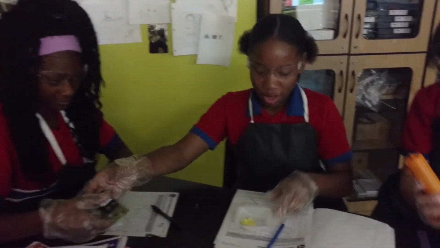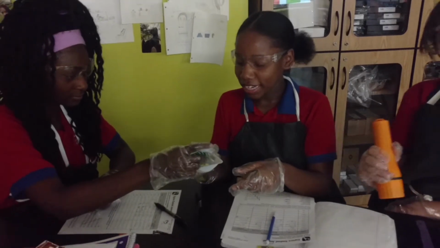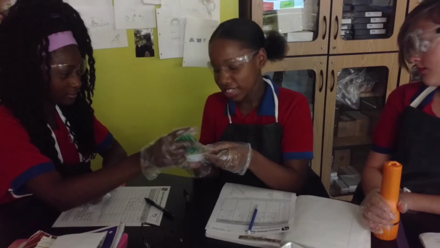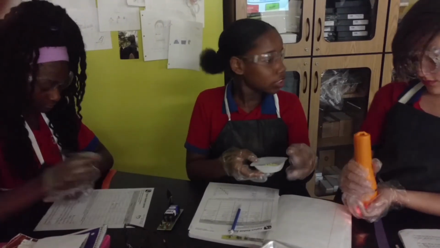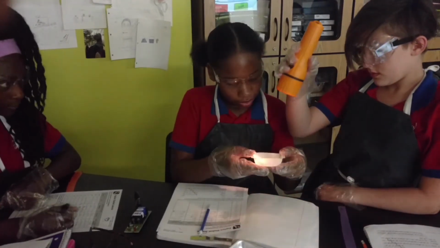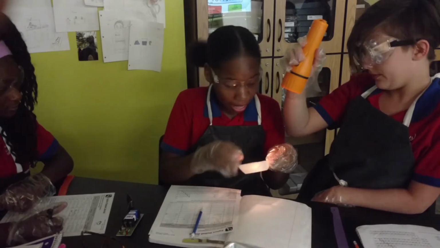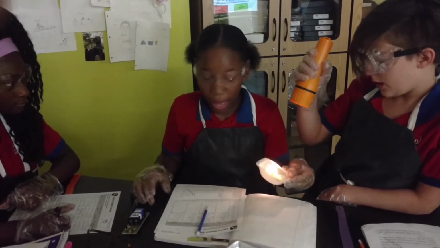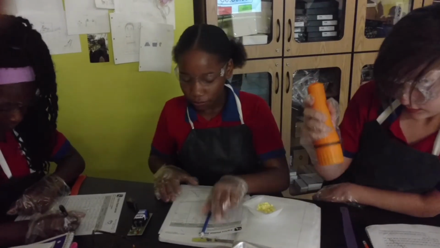Okay, you ready? 1, 2, 3. Okay, we're going to be checking if this is a metal, sulfur. It's not because it's not shining. So it will definitely be a non-metal. Check if it shines, please. Well, it's definitely shiny, so it might be a metalloid. It's like a really shiny rock. So, metalloid or non-metal? Non-metal, definitely.